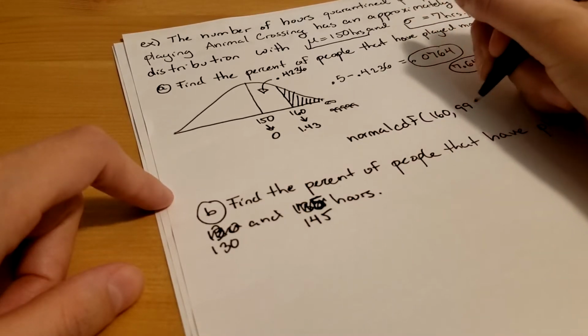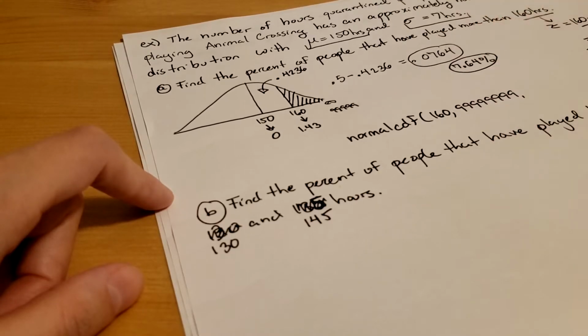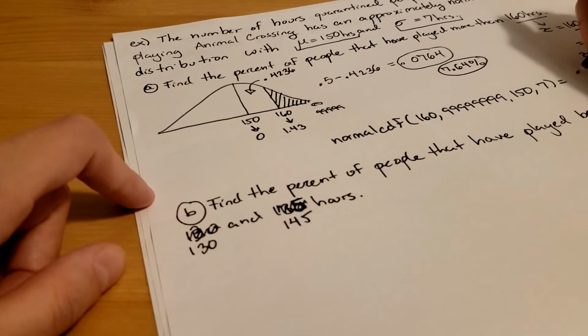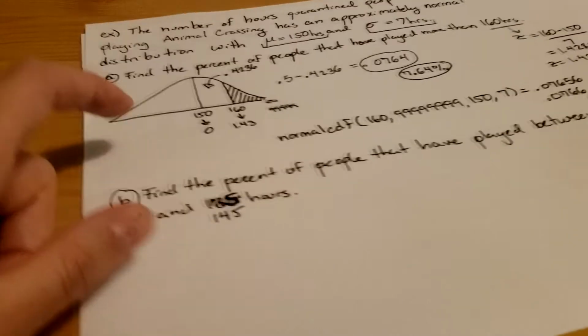Our upper limit is positive infinity, and we're going to throw in a lot of 9s. Then our mean was 150. Our standard deviation was 7. We hit enter, and we end up getting 0.07656. Which is going to round to 0.0766 or 7.66%.